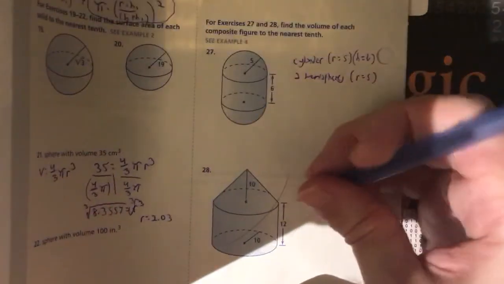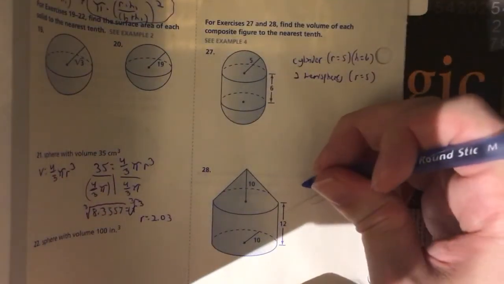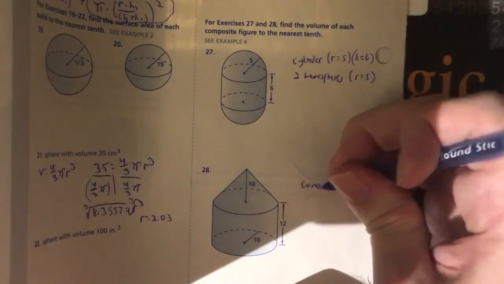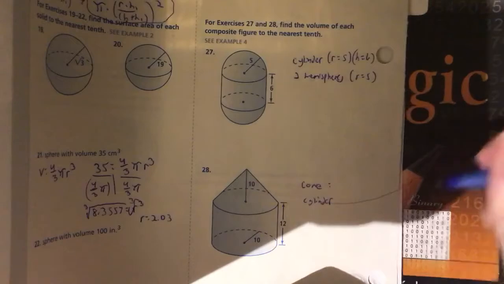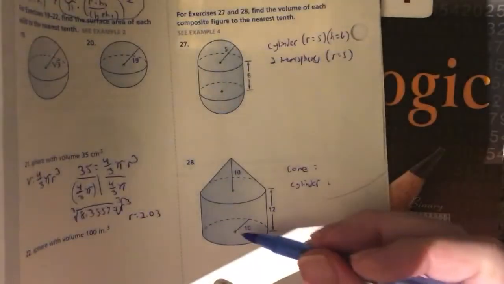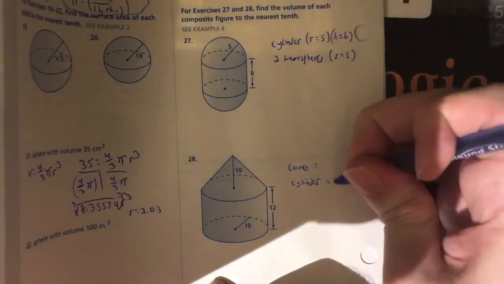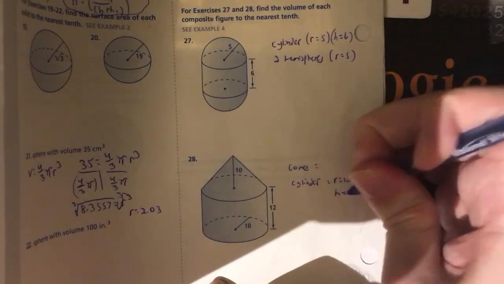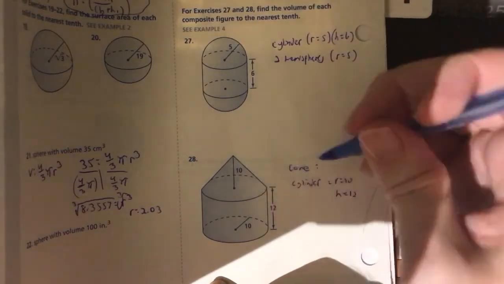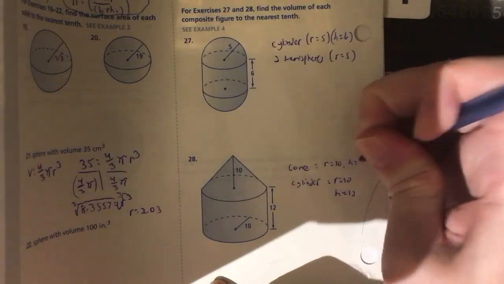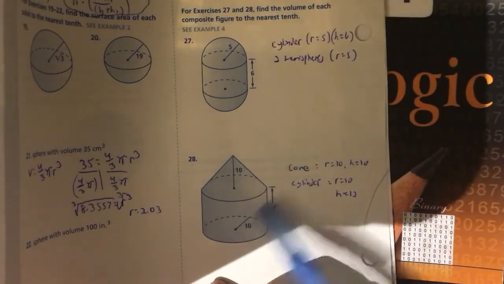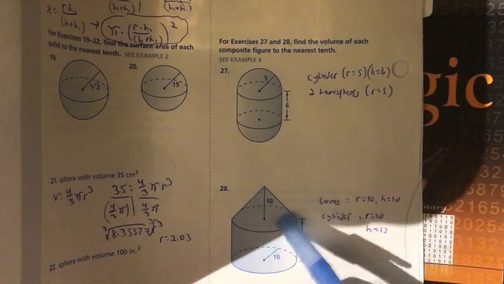And then for 28, I have a cone and a cylinder. For the cylinder, the radius is 10 and the height is 12, and for the cone, the radius is also 10 and the height is 10. Then I just find each and add them together. So that's how you go about composite figures.